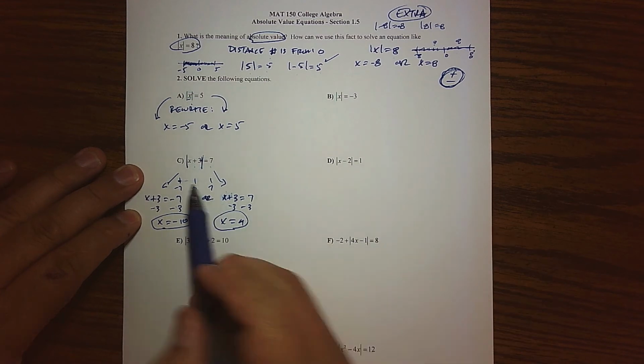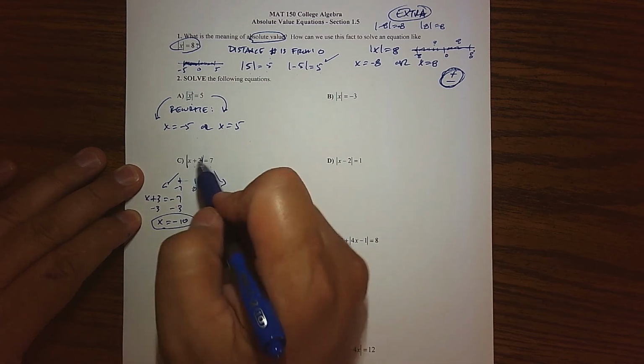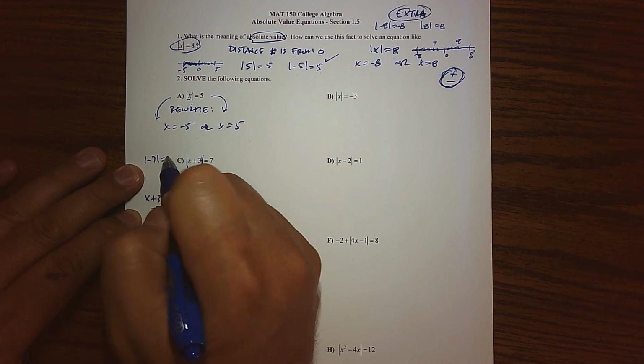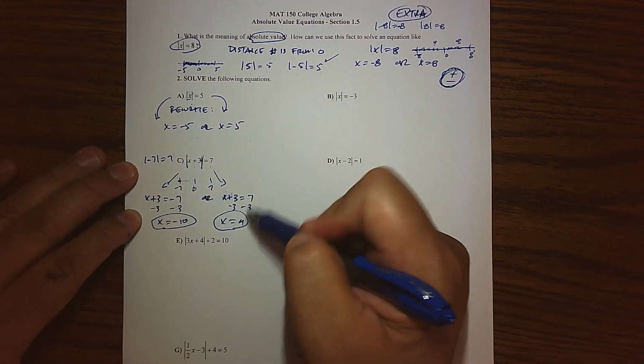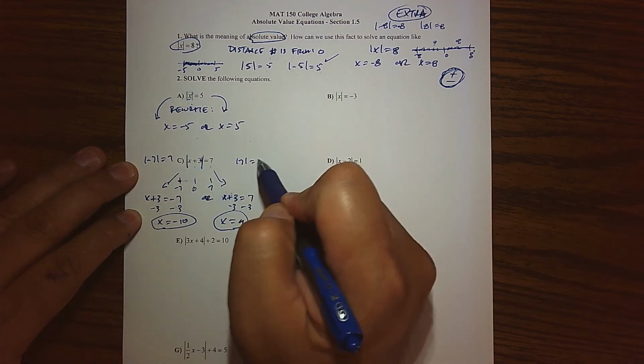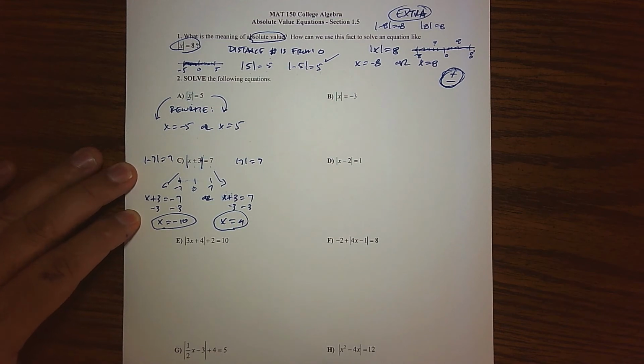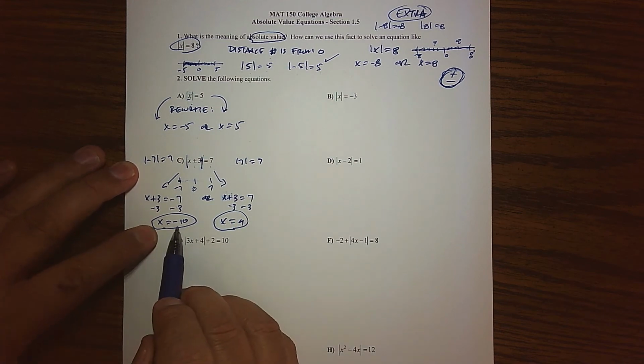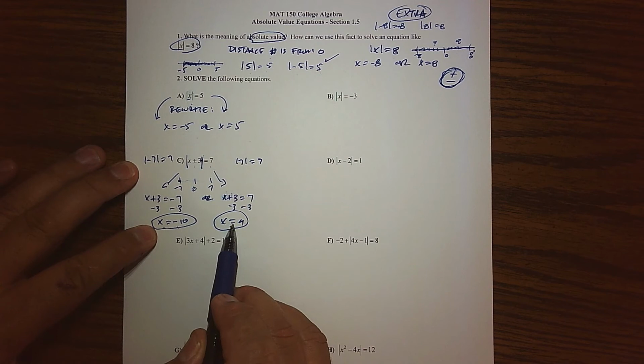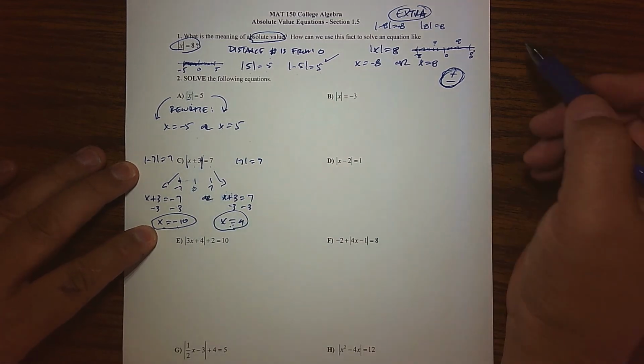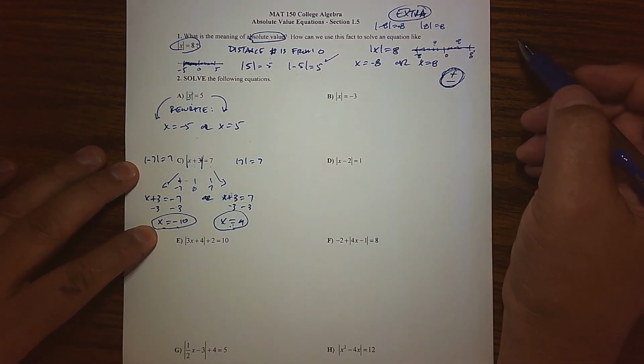Easy to check. If I put a -10 in here, we end up with the absolute value of -7, which is 7. If I put a 4 in there, 4 plus 3 is 7, and its absolute value is 7. So these are the two values, these are the two inputs, -10 and 4, that solve the equation the absolute value of x plus 3 is equal to 7. So let me kind of keep going in a circle.